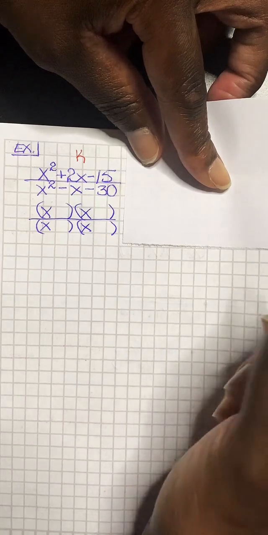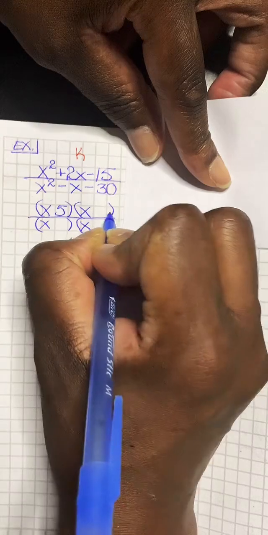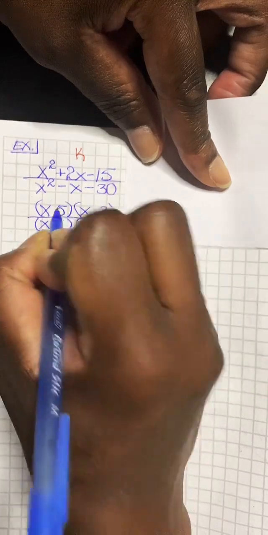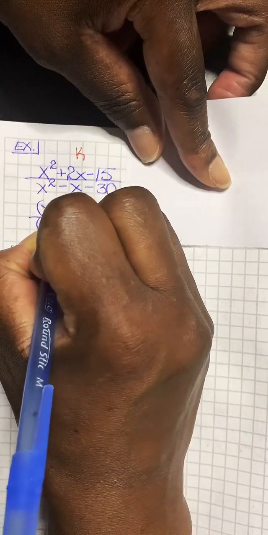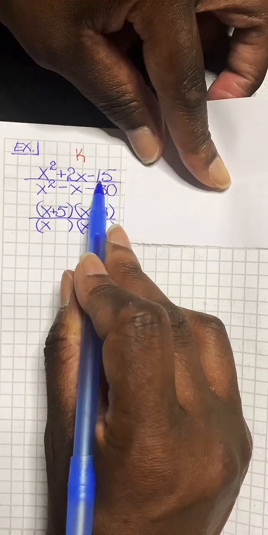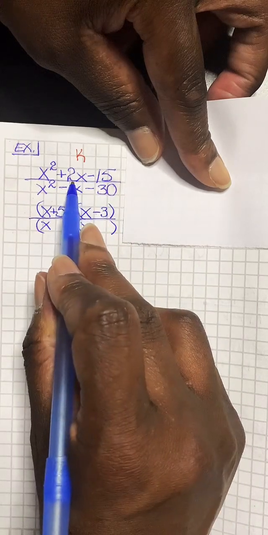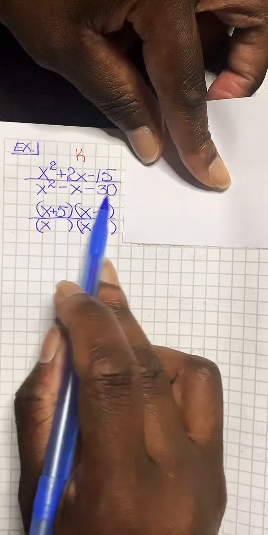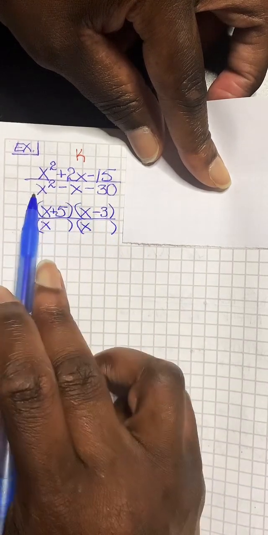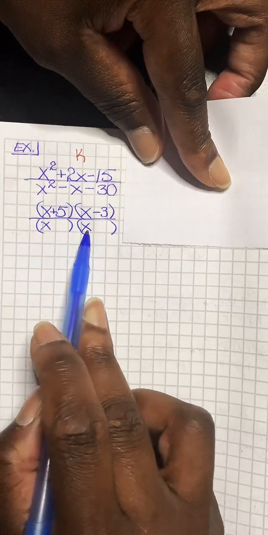All right. So we have our 5 and we have 3. The 5 is going to be positive and the 3 is going to be negative, because 5 times negative 3 gives me negative 15, and 5 plus negative 3 gives me 2. Same thing is happening with the denominator. Leading coefficient is 1, so go ahead and split your x's.